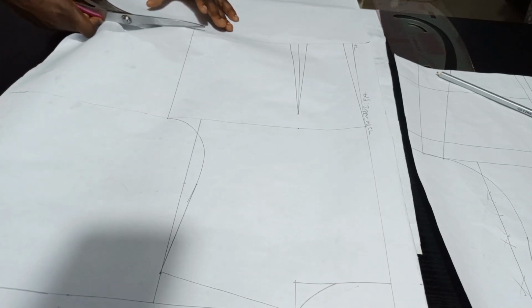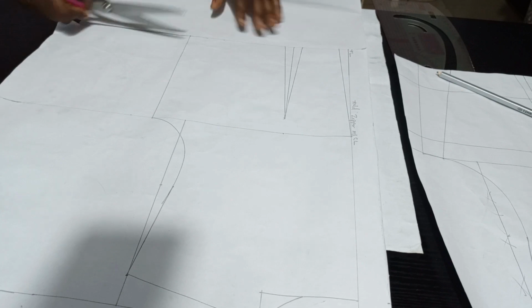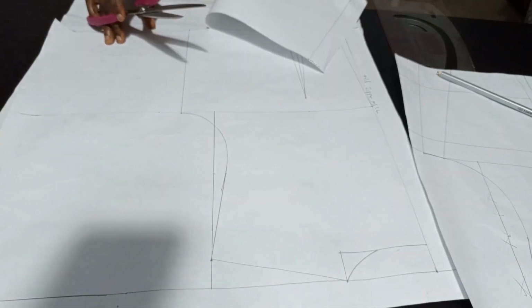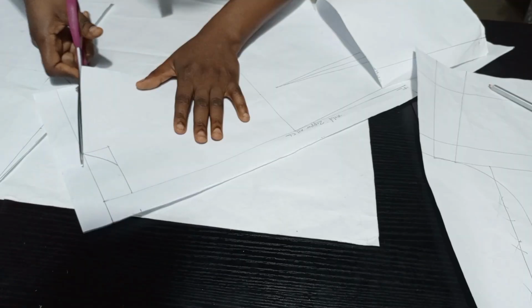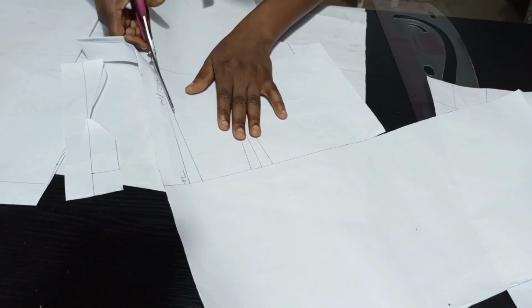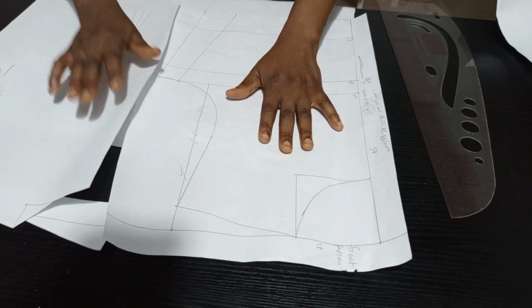Just have to be very careful when cutting. This is the front pattern, and right here is the back pattern.